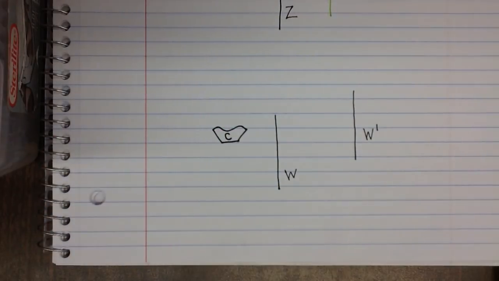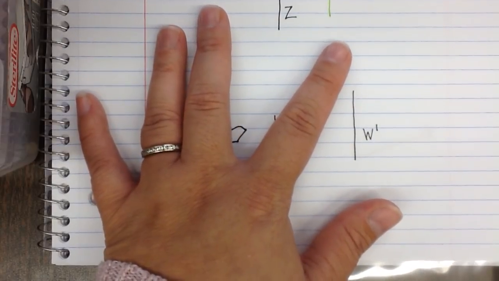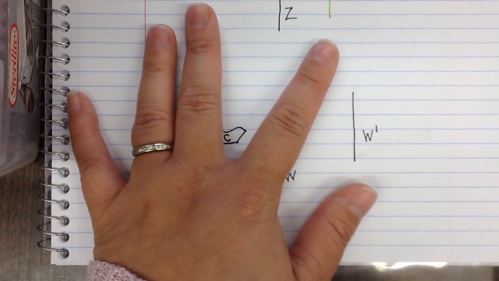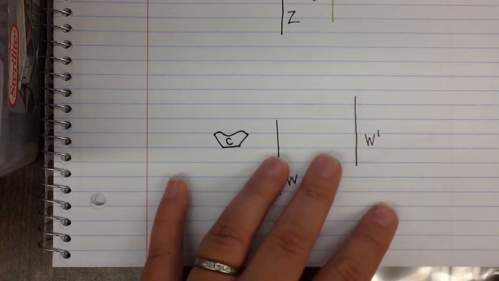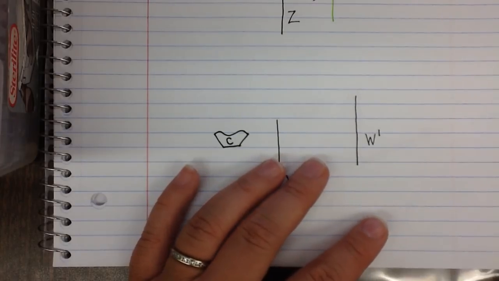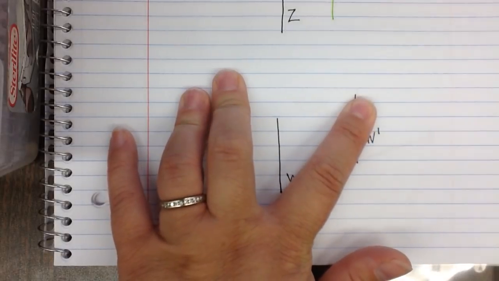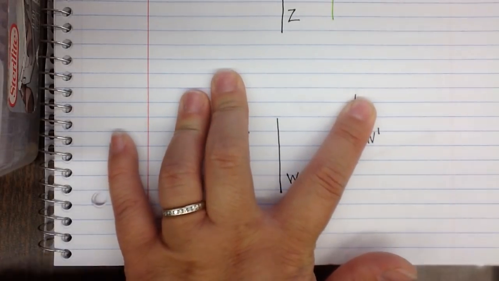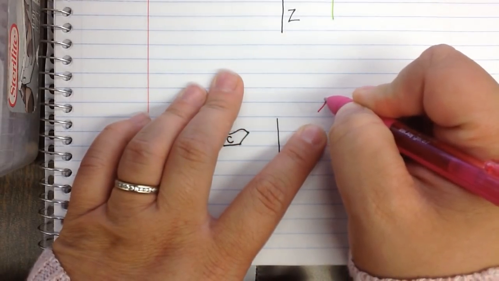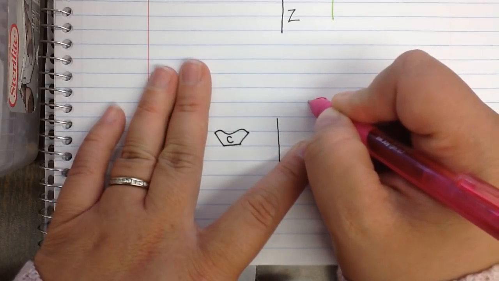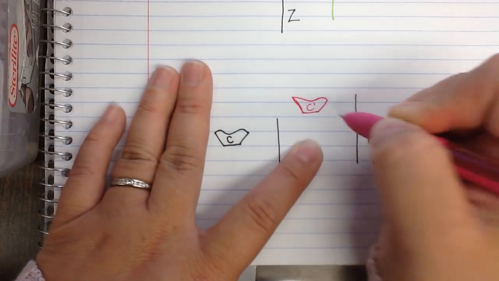Okay? So I just put it behind. I line up my W with my W prime, like this. My vector is there. I guess maybe I didn't need it after all, because we can do this with our original and our image line. And then I would just take my pen or pencil and I would trace my shape and label it C prime.